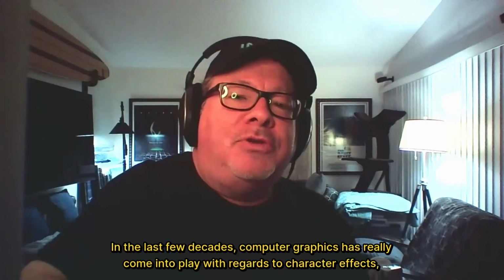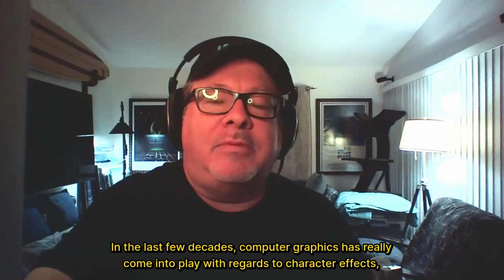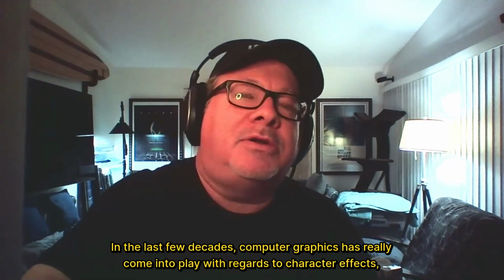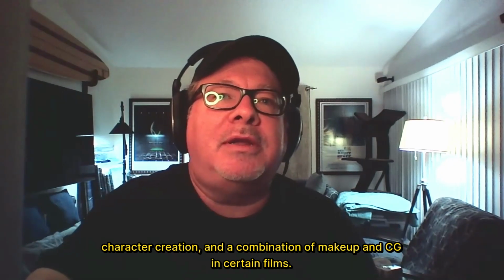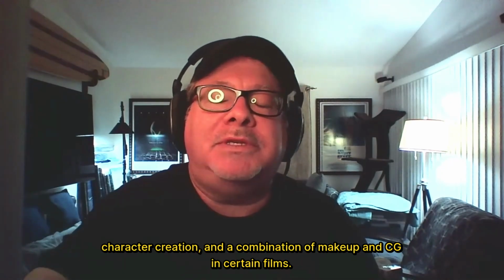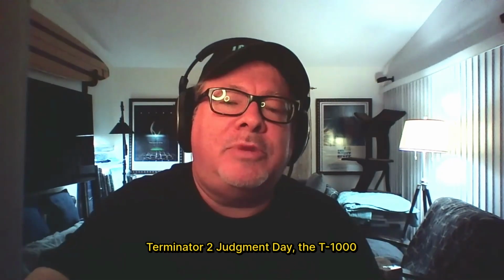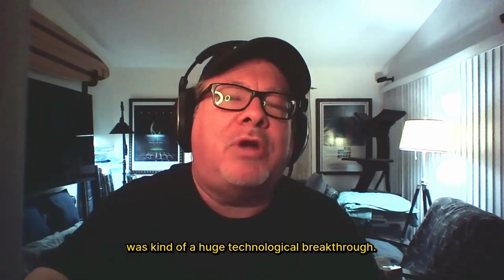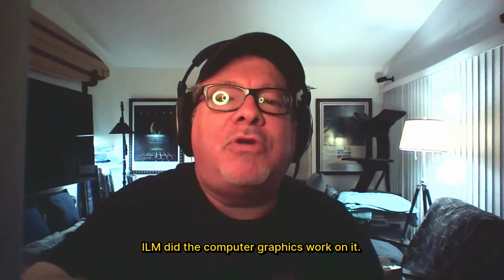In the last few decades, computer graphics has really come into play with regards to character effects, character creation, and a combination of makeup and CG in certain films. Terminator 2: Judgment Day, the T-1000 was kind of a huge technological breakthrough. ILM did the computer graphics work on it.